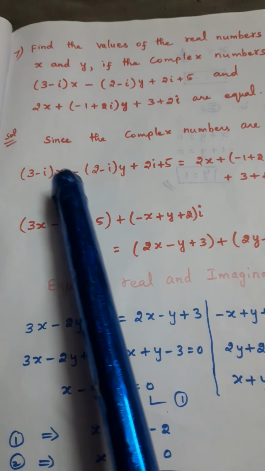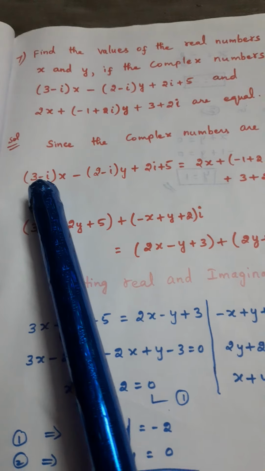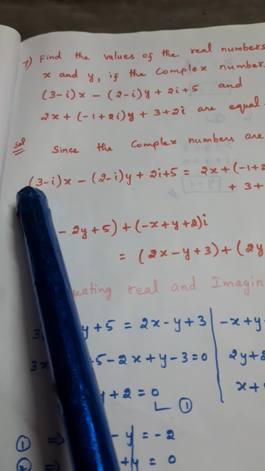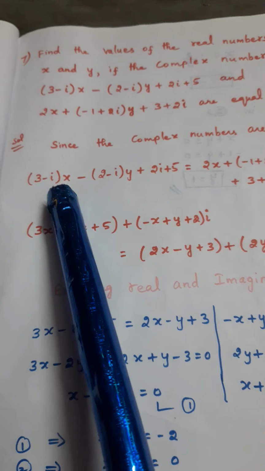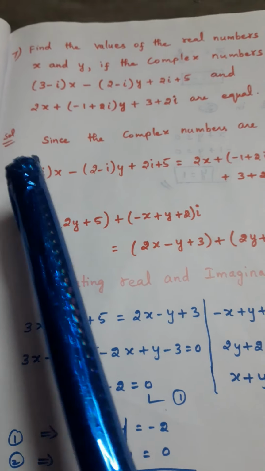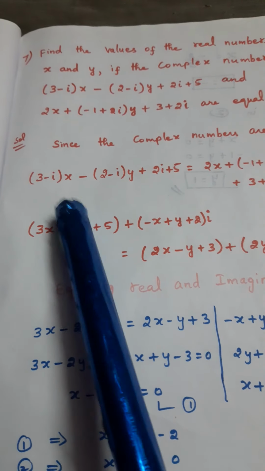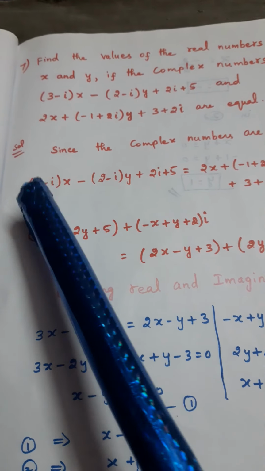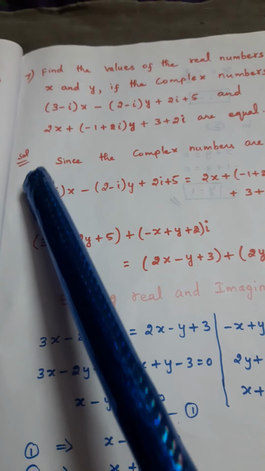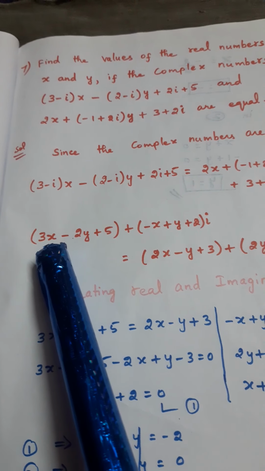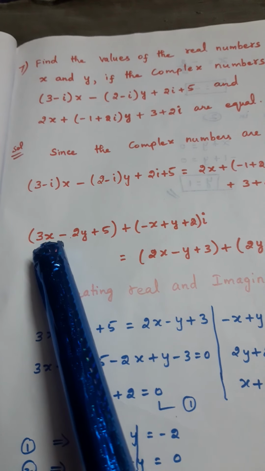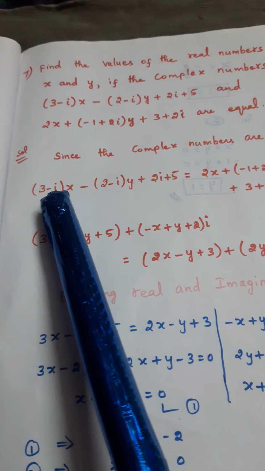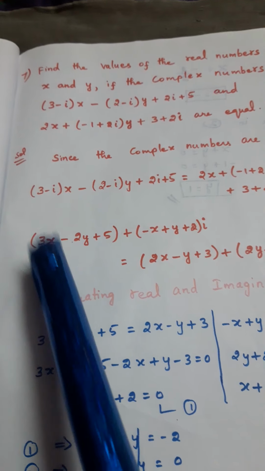Listen properly. x is present outside the bracket, so what we have to do is take this x inside. It will go to both the terms, so 3x minus ix will come. In those two terms, 3x is called the real part. ix will come under imaginary. Why? Because in 3x there is no i term, so I am taking that separately. Again I repeat, if I take x inside the bracket, 3x minus ix should come, out of which 3x is the real part.